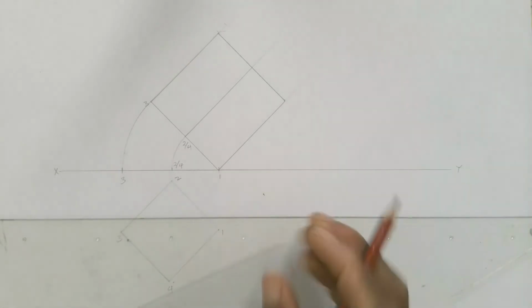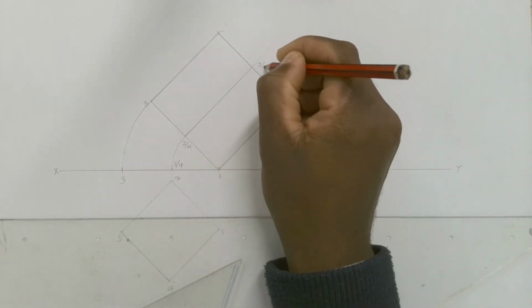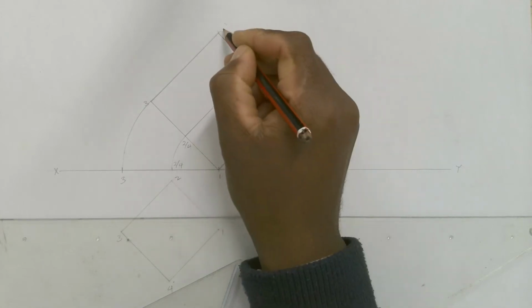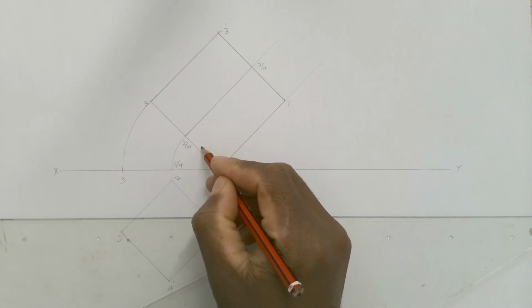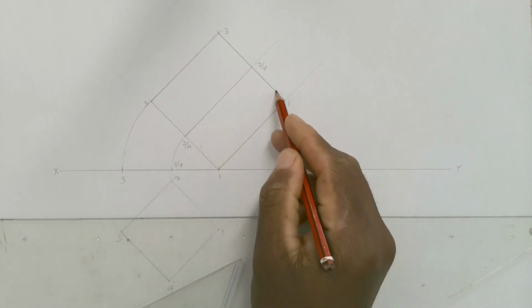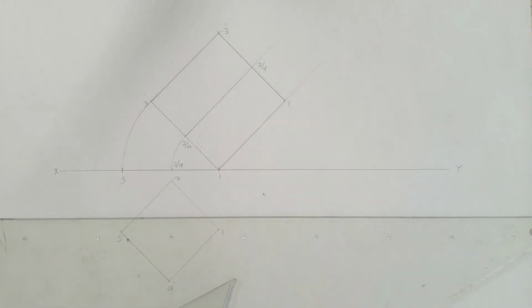So I call this a bottom base and I call that a top base. So now the rule comes in where you say vertical and horizontal.